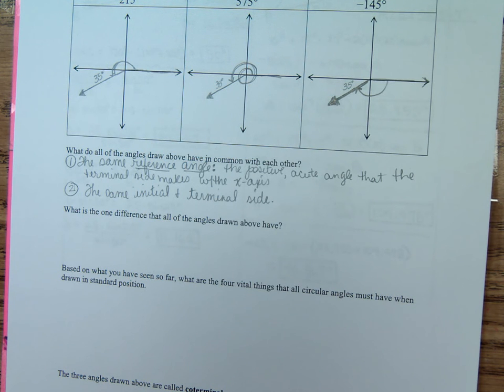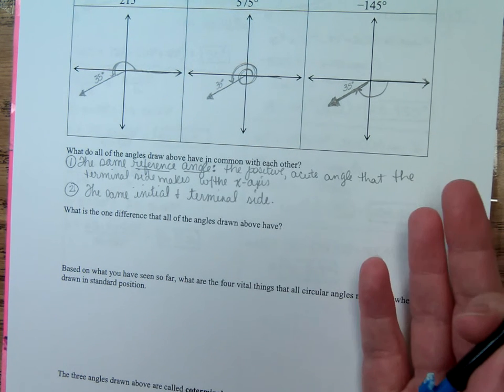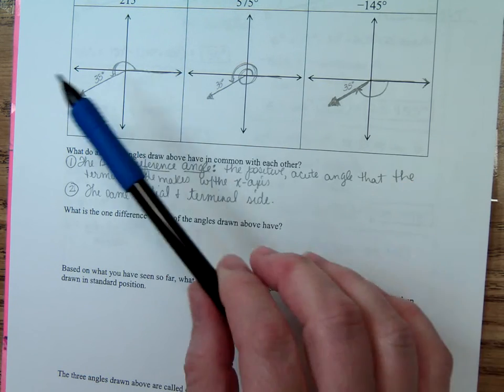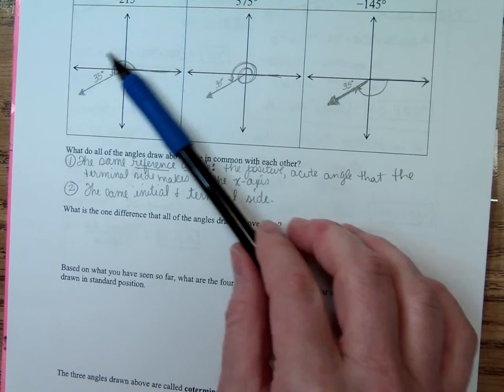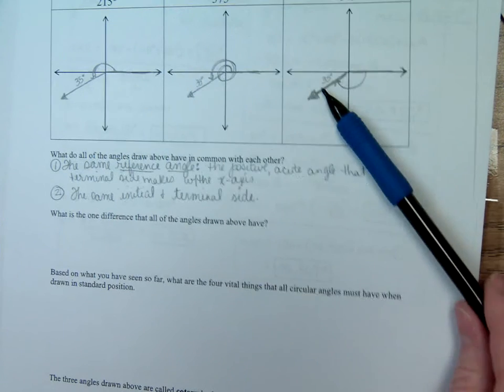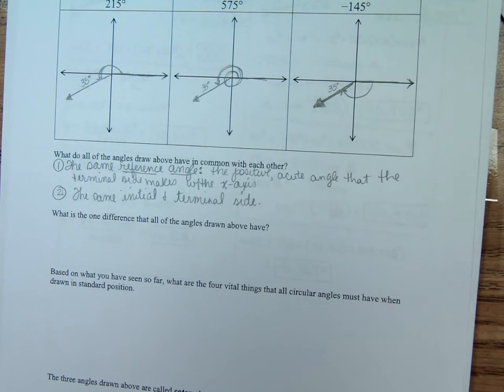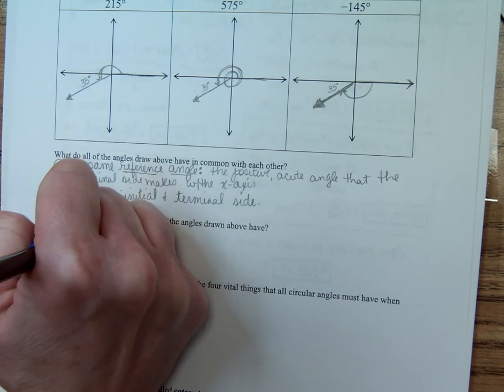Alright, what's one difference that all these angles above have? What's one difference that they have? They go differently. Okay, so it's not necessarily lengths. They have different rotations. Either different amount of rotations or a different direction of rotation, but the rotation is different, okay? So they have a different arrow of rotation.